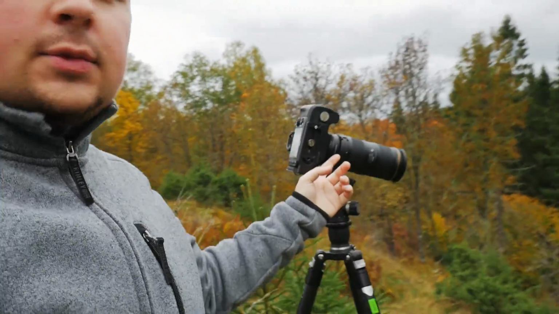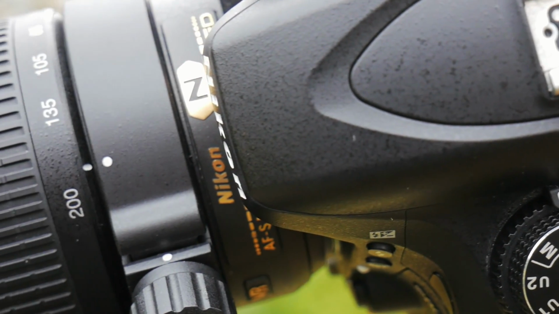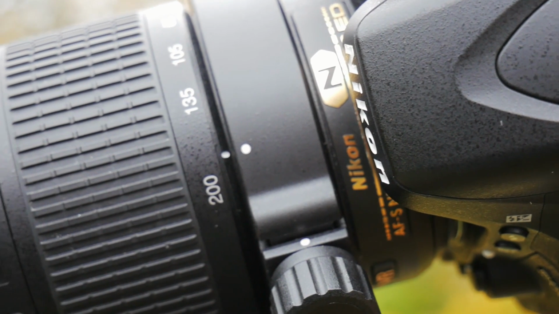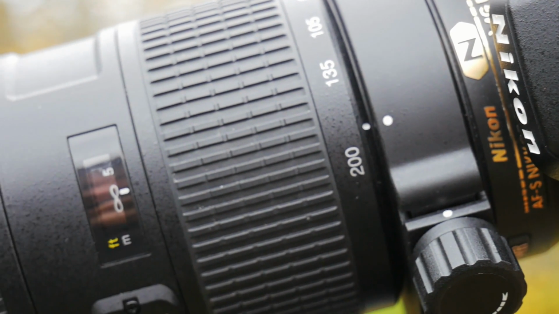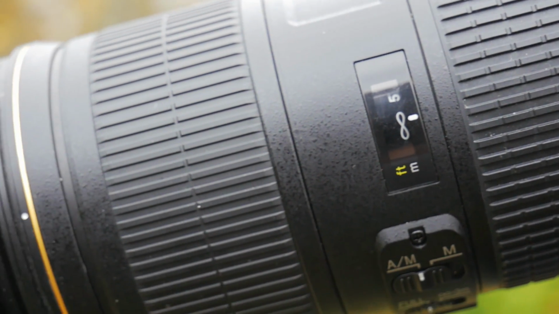What I did is I used the 70-200. I'm zoomed in to around 190 millimeters. I'm focusing on the leaves using a kind of big aperture, I'm kind of experimenting a little bit, because I have to have a quite fast shutter speed because there is some wind and the leaves and the trees are moving around a little bit.